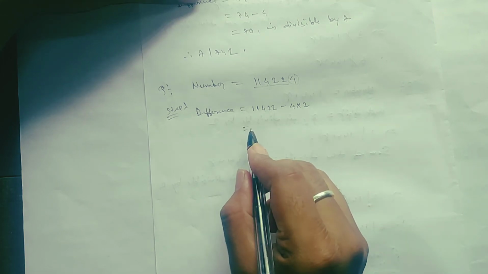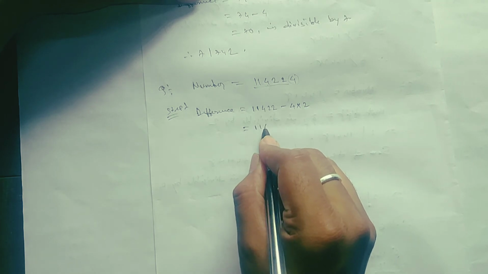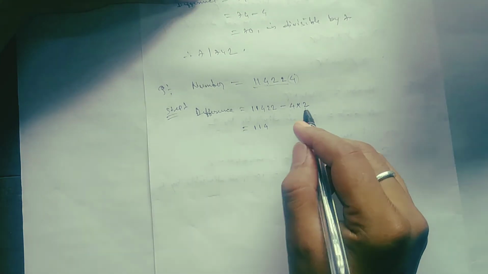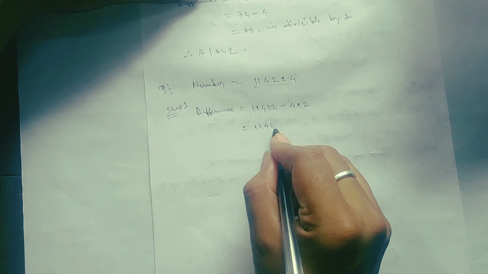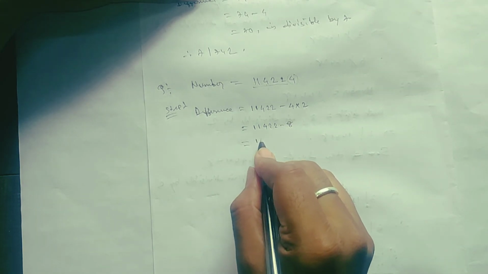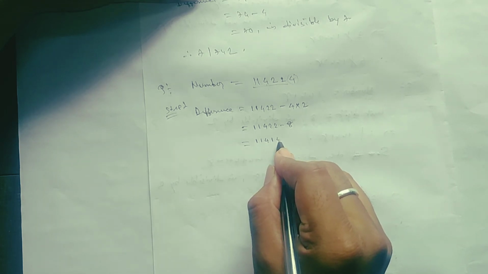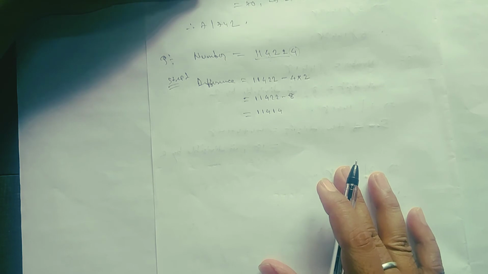So what we are getting here is 11422 minus 8, so our answer is 11414. This one we are getting.